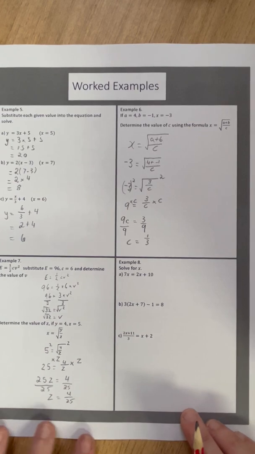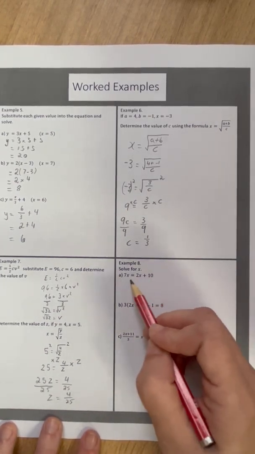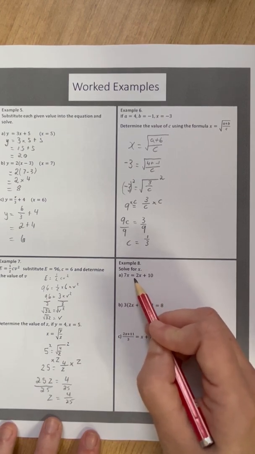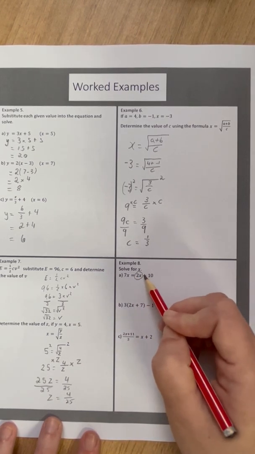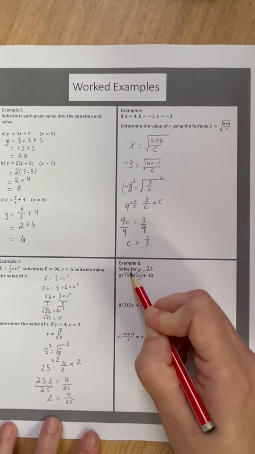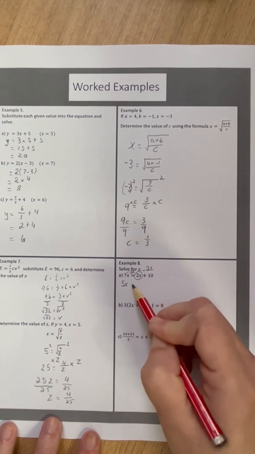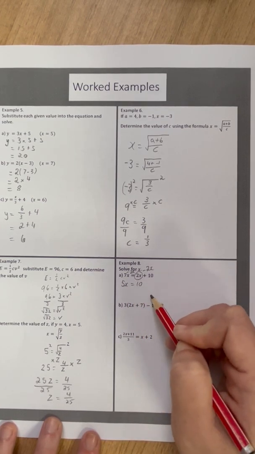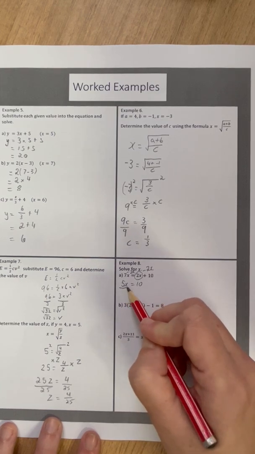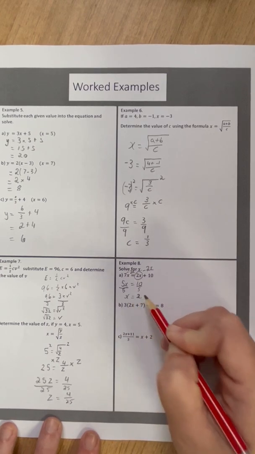Okay, and our last example on this page here, we are solving for x. So the first thing that I need to do in our first one, which is 7x equals 2x plus 10, is I need to get all the x's on one side. So I'm going to move 2x first. So to move that to the other side, I need to do the opposite operation, which is to subtract. So we subtract 2x from both sides. 7x minus 2x is 5x, and that equals 10. In between the 5 and the x, there's a multiplication sign, so the opposite is to divide. So we divide both sides by 5, so x equals 2.